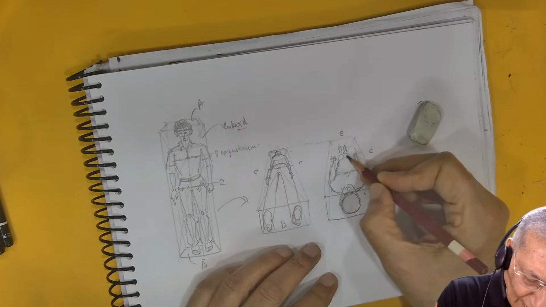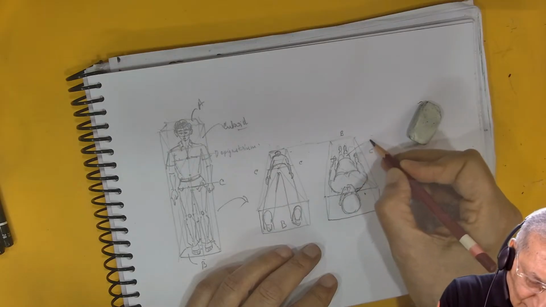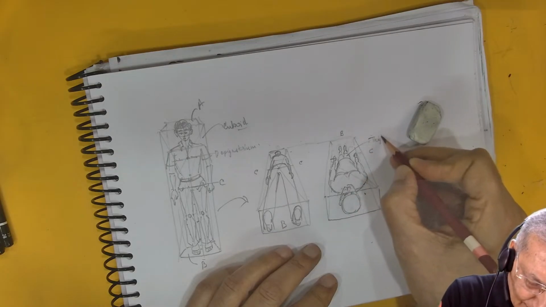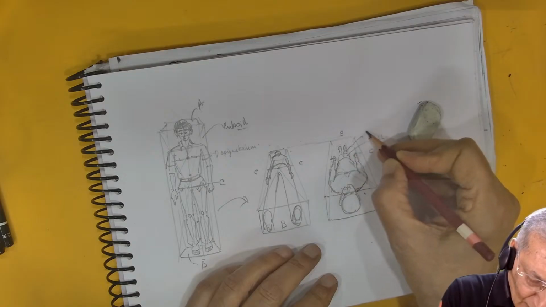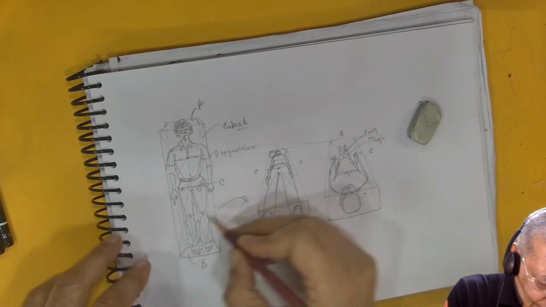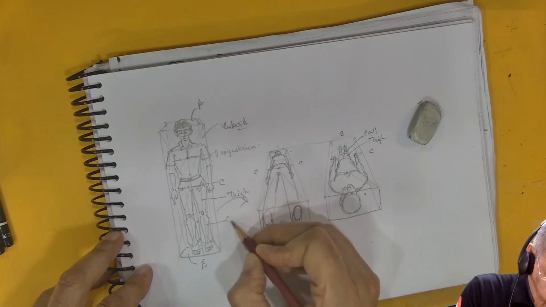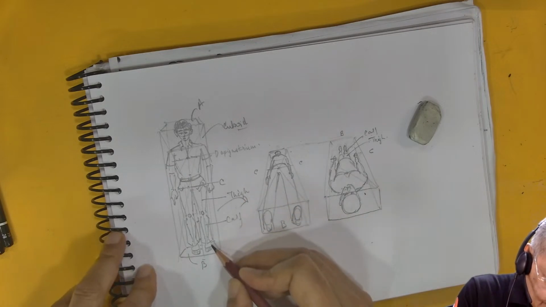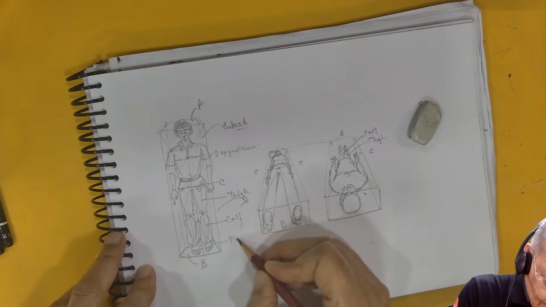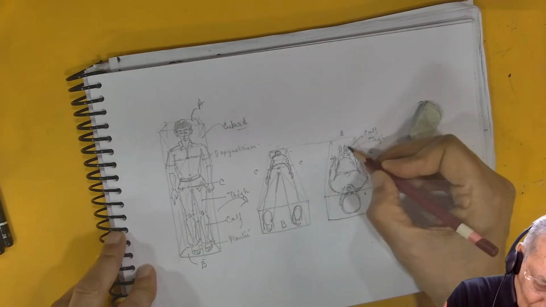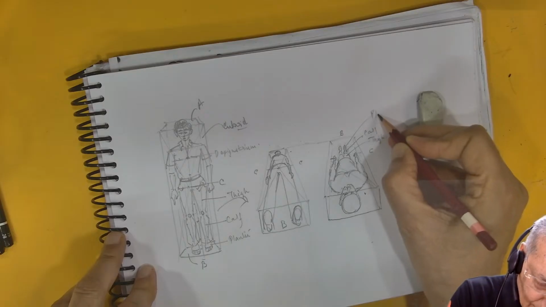So this is the hind arm, this is the thigh, this is calf, thigh, calf, plantar, plantar.